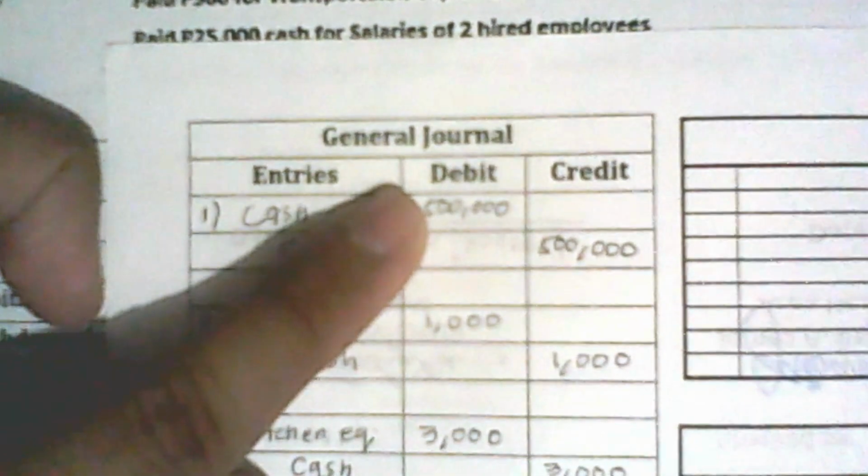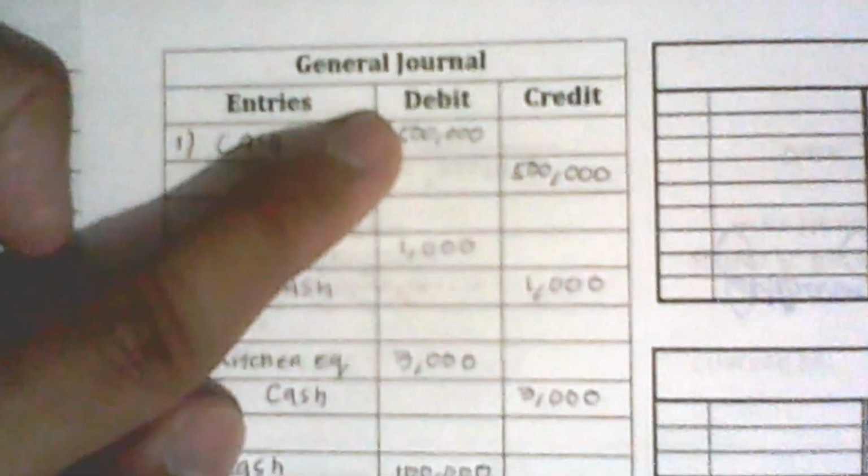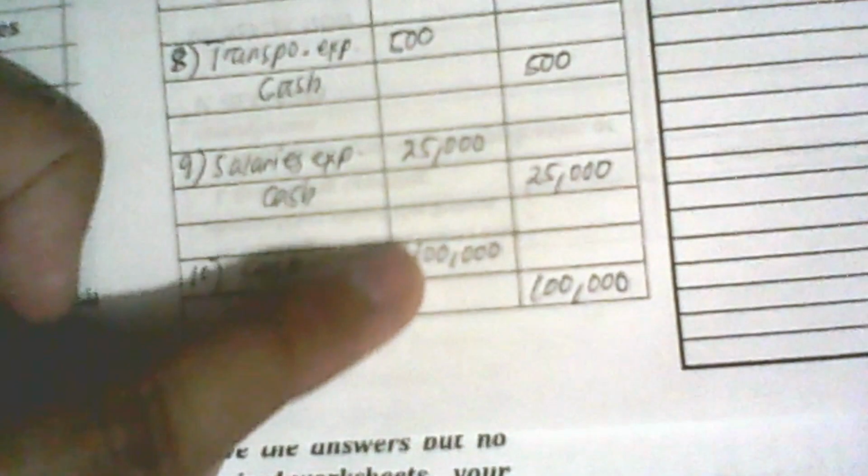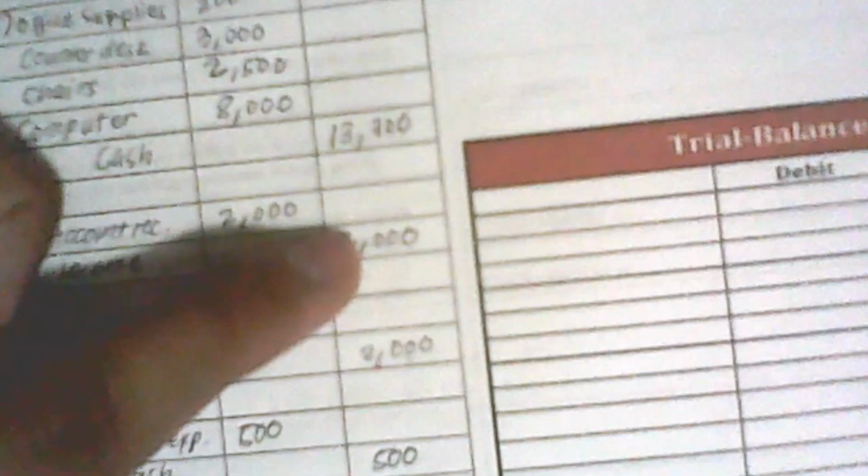What we need to do now is to sum up the debit amount. All of the amounts at the debit side, we need to total that. And the same also at the credit side, all of the amounts at the credit side, we need to sum up. So we need to sum it up. During the exam, you need to bring your own calculator. So cell phone is not allowed, just a calculator.